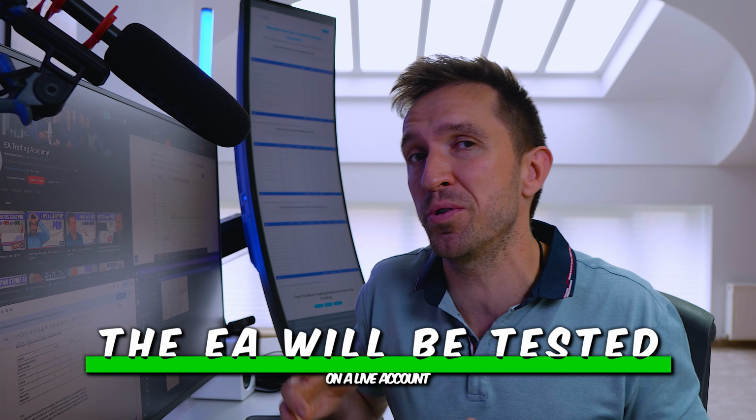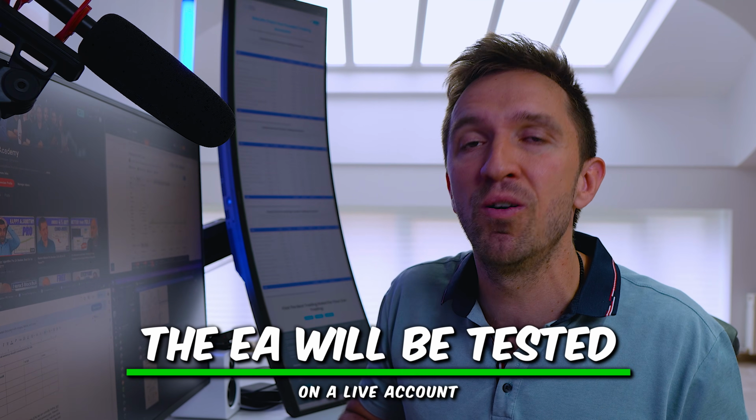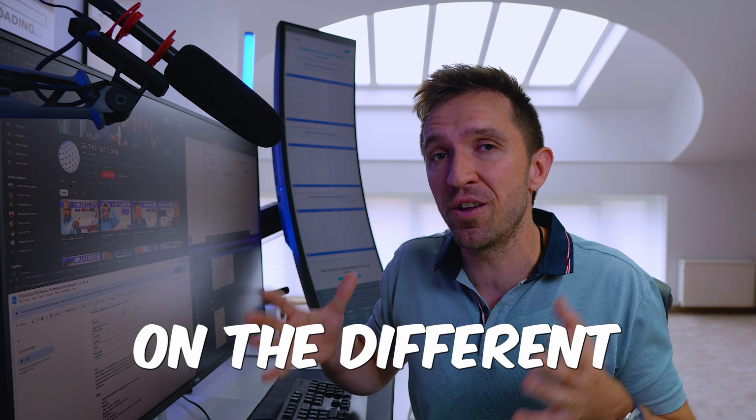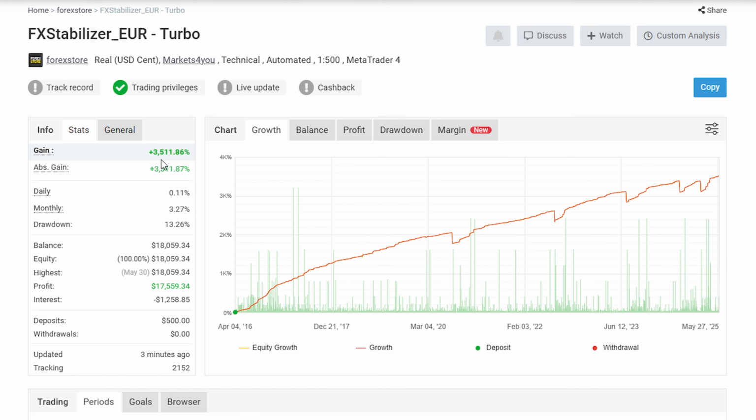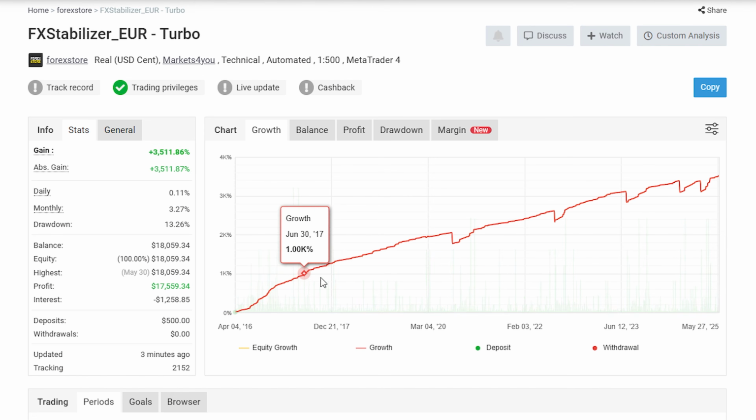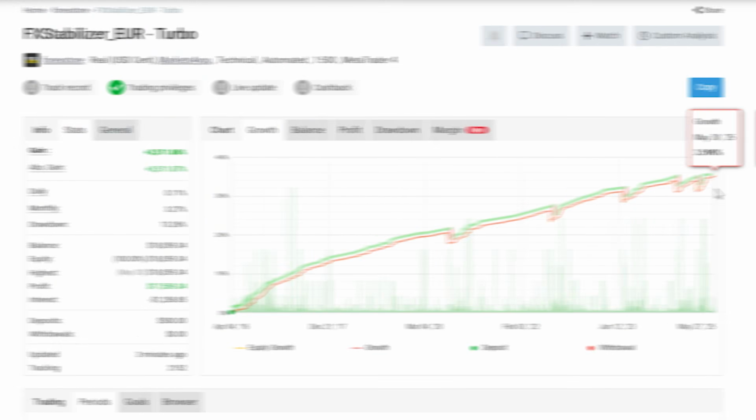That is why I wanted to put it on a live account myself, and I wanted to test it on the different currency pairs to see which one will give me best results. But you can notice that this one has hit the stop loss a few times, 1, 2, 3, 4, 5 times, but still recovered. So I'm really interested to see how this robot will perform in my demo, funded and live accounts.